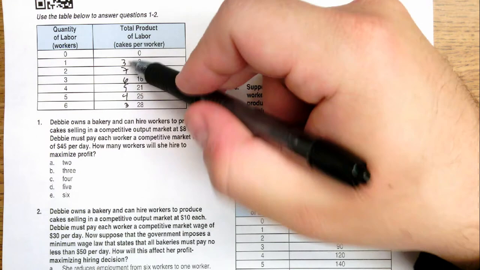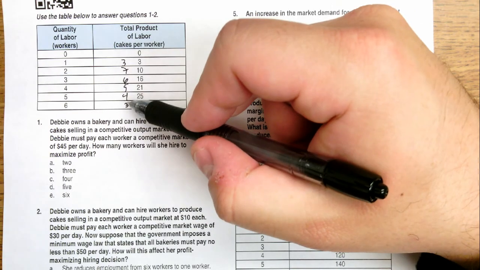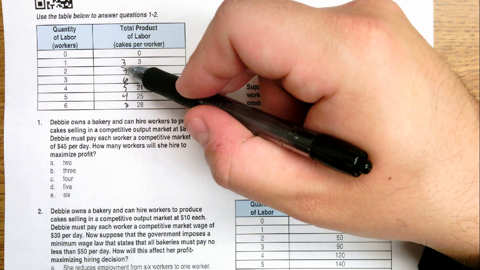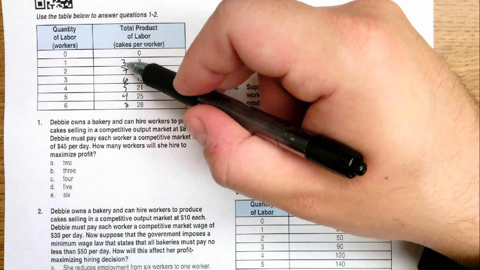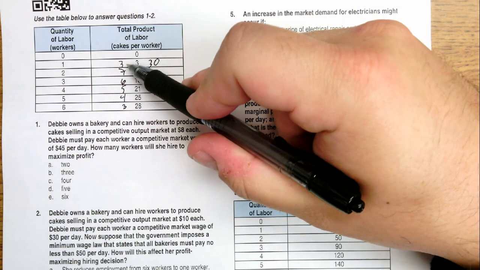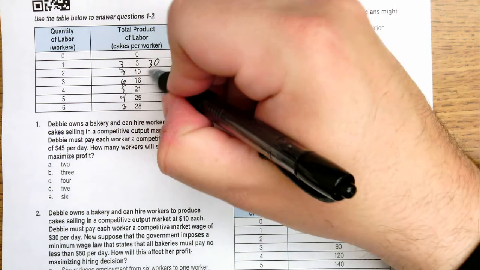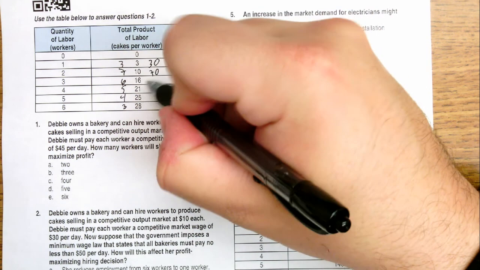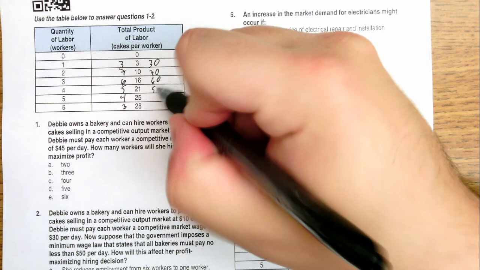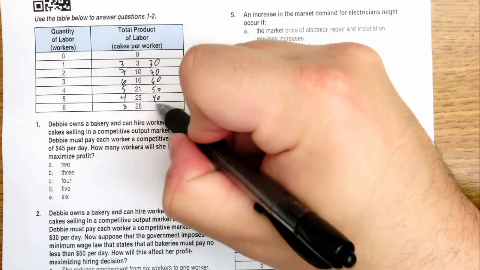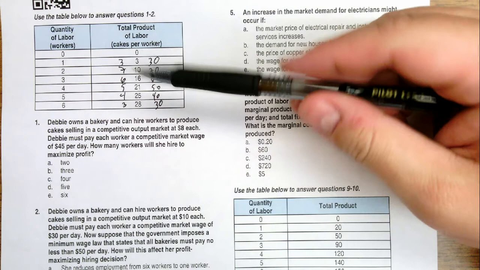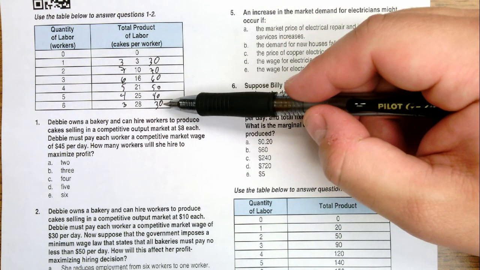That's their marginal product. The value of the marginal product of labor is how much they produce times how much each good sells for, because that tells us how much they're adding to the company's bottom line. So the first worker is adding $30 in value because he's selling 3 products at $10 a piece. Second worker is 70. Third worker is 60. The next worker is 50. Then 40 and 30.